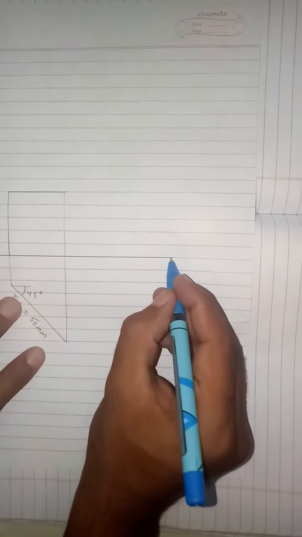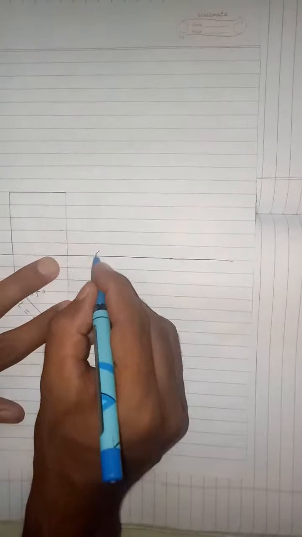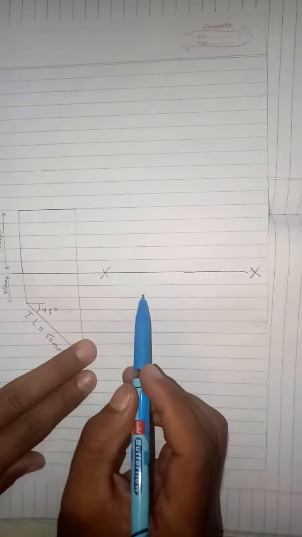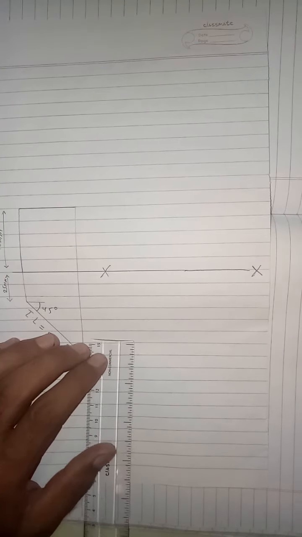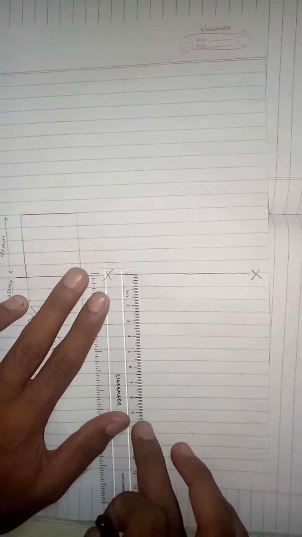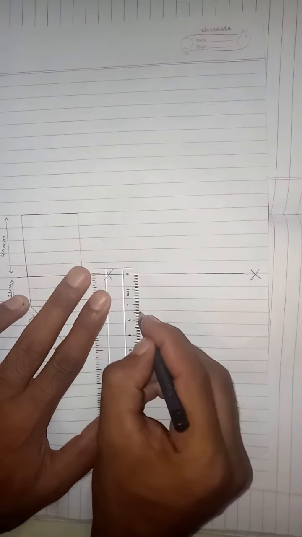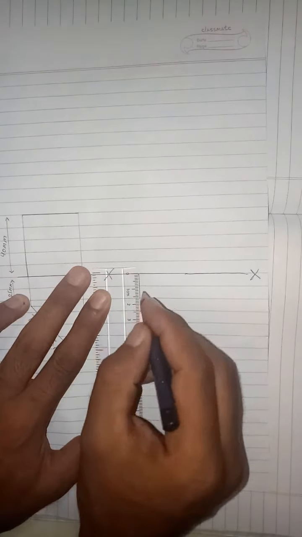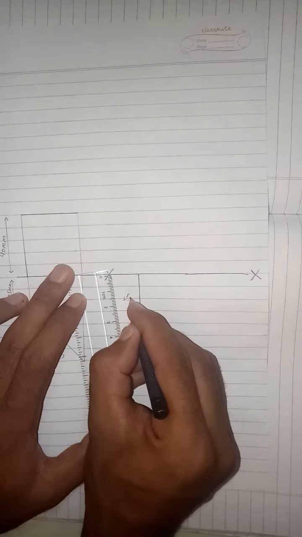Now what you have to do is first take the x-axis. You have to treat this as the vertical plane and this as the horizontal plane. The question says the nearest end is 25 mm away from the vertical plane, so we will mark 25 mm here. This is the distance from the vertical plane, 25 mm.